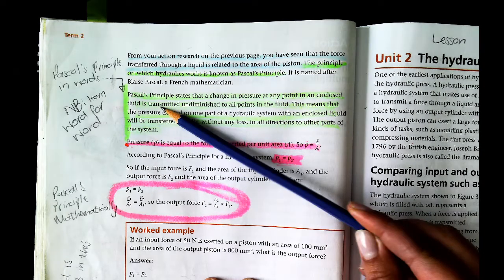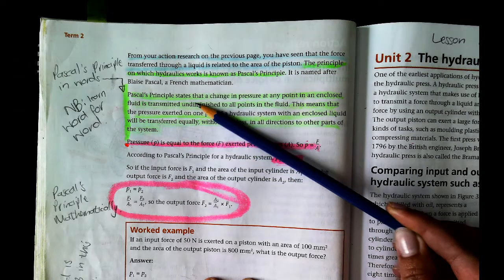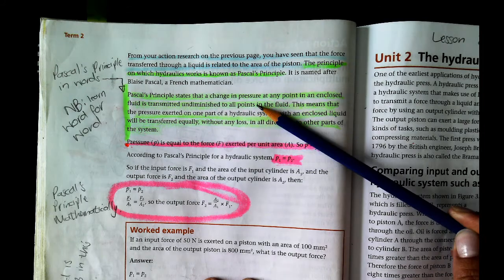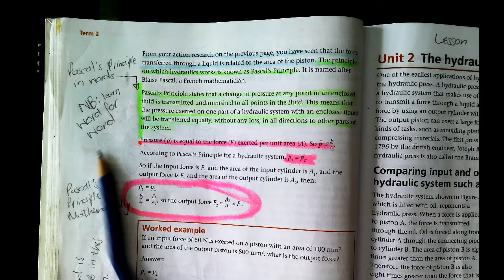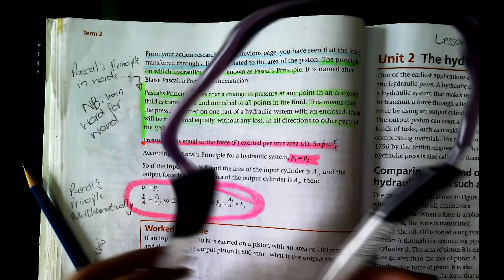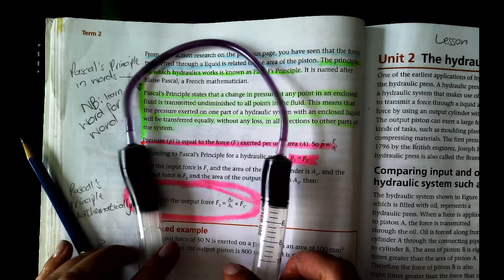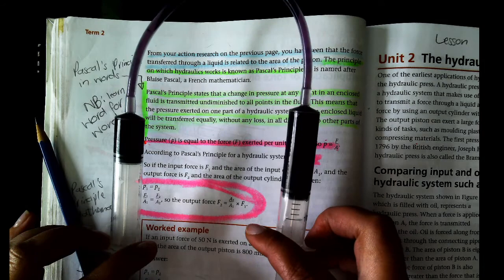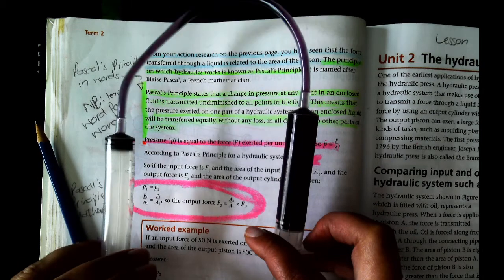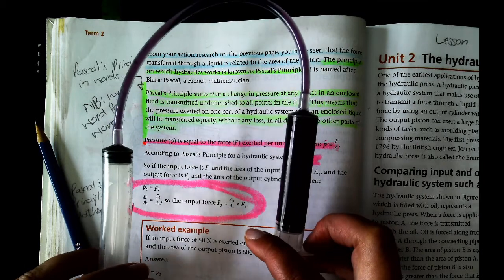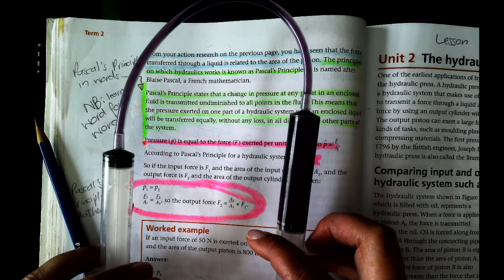Pascal's principle states that a change in pressure means that I am applying a pressure. I am applying force, which means by applying force, I change the pressure.